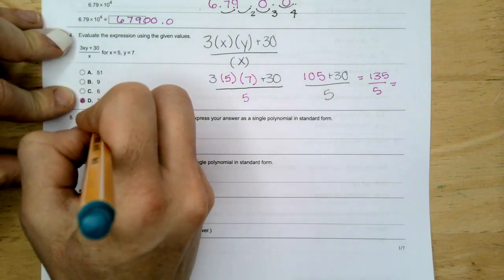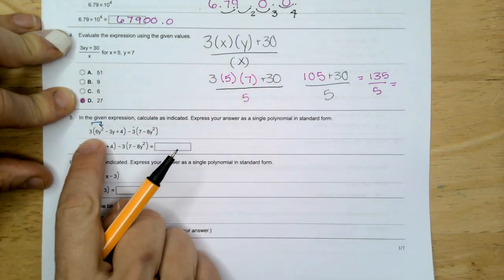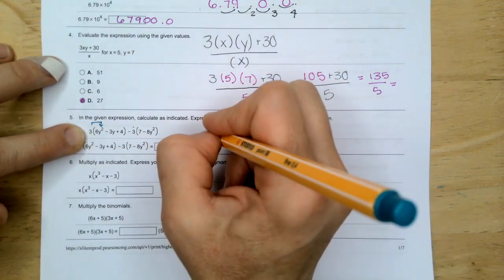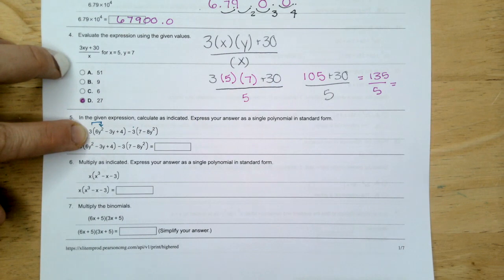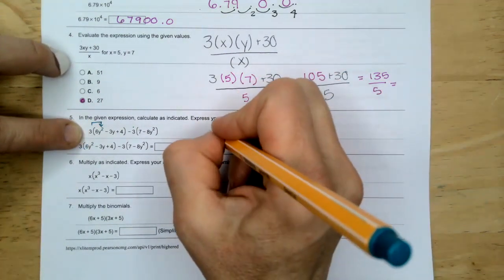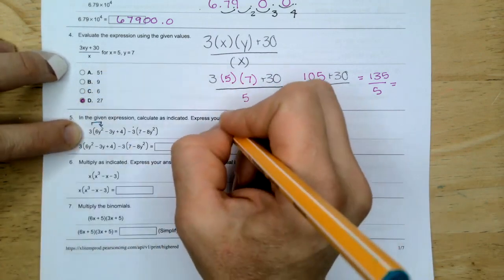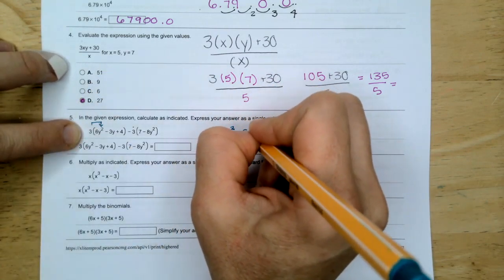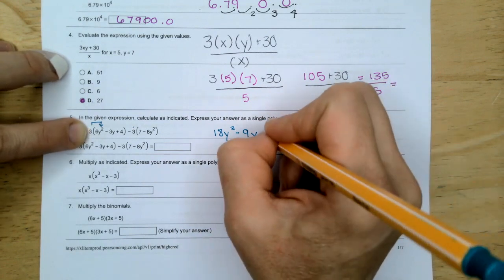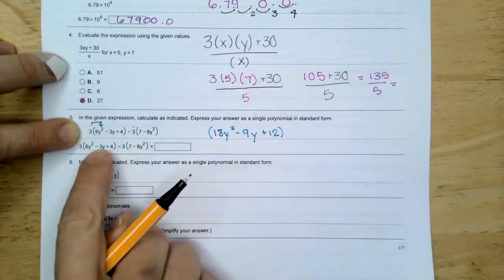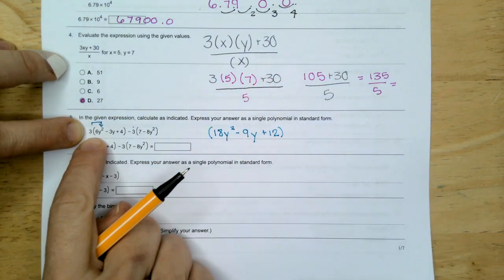So 3 is going to be distributed to the 6y squared, the negative 3y, and the plus 4. 3 times 6 is, what now? I'm scared, 18? 18y squared. 3 times a negative 3 is a negative 9y. 3 times 4 is 12. So notice that I didn't change the y's at all, right?